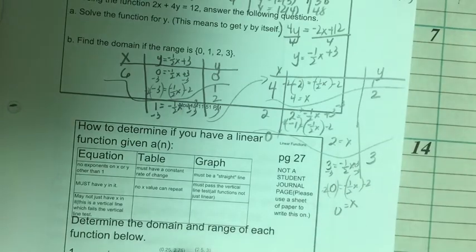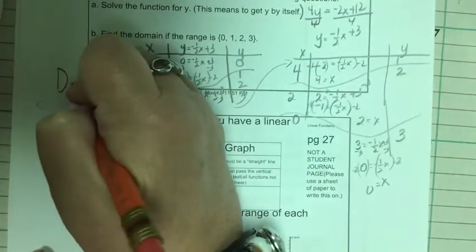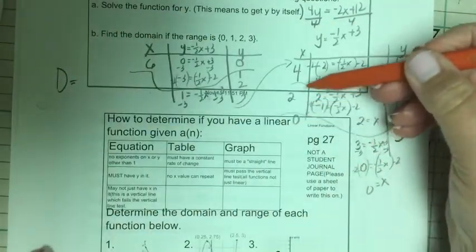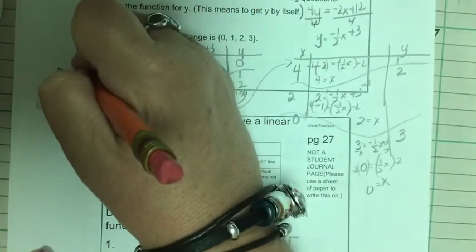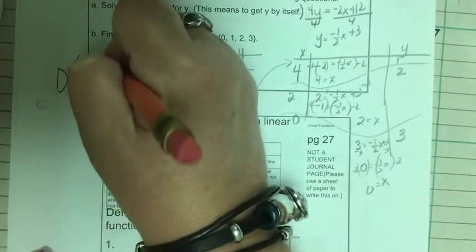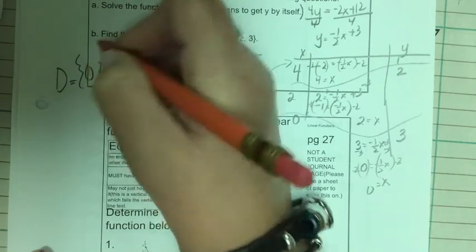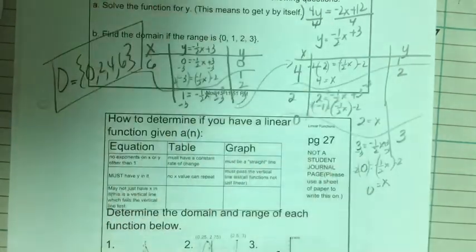So my domain is going to be 0, 2, 4, and 6. That's the answer to number 8.